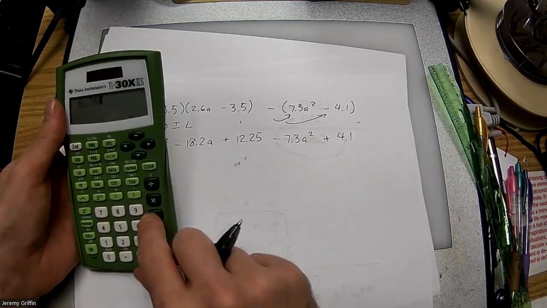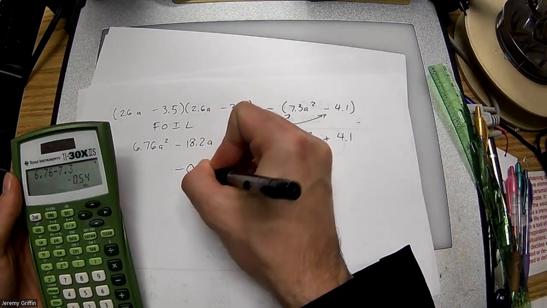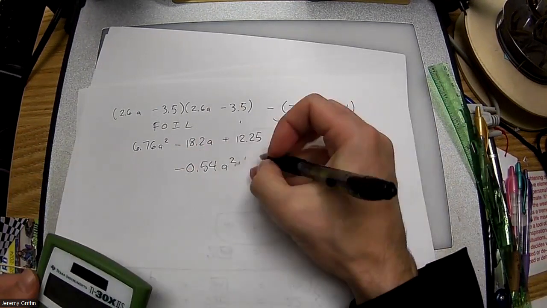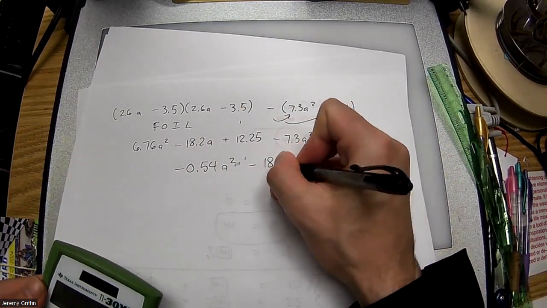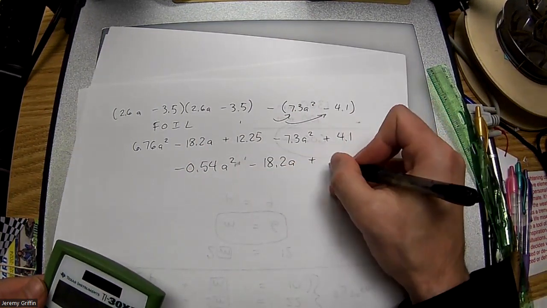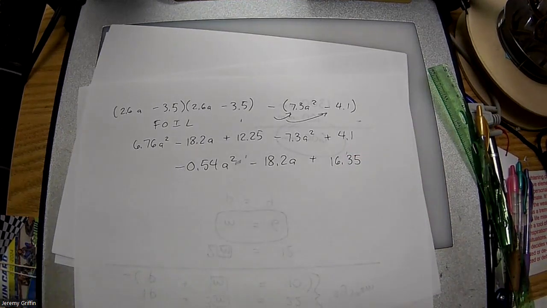What is 6.76 minus 7.3? That is negative 0.54. So that's a squared. There's only one a term, so I'll just leave that guy alone. So negative 18.2a. There's 2 constants. That looks like what? 16.35, I think. Is that right? So let's see if there's an answer choice that says that.